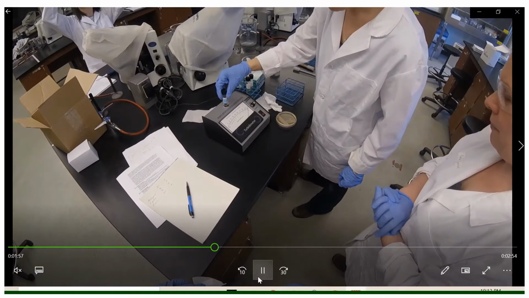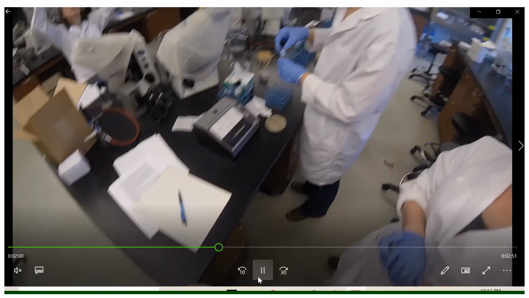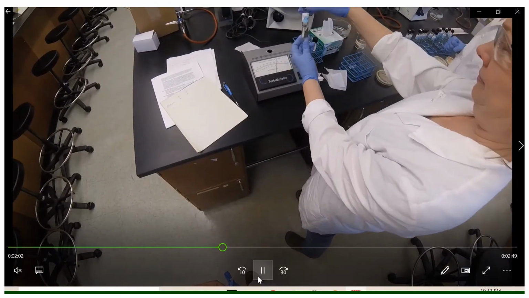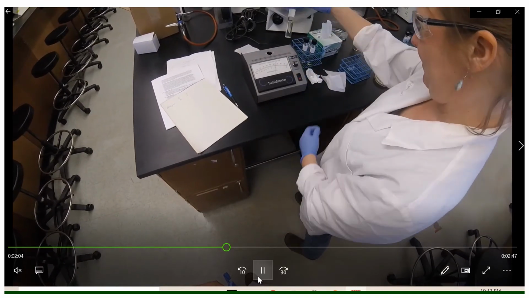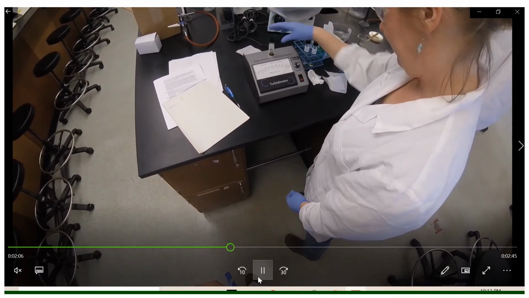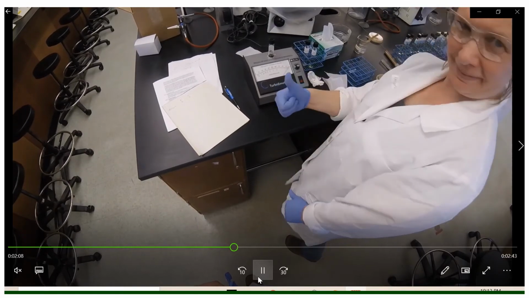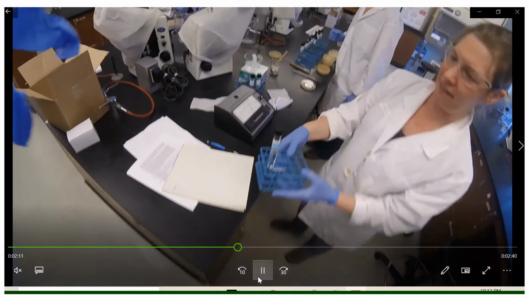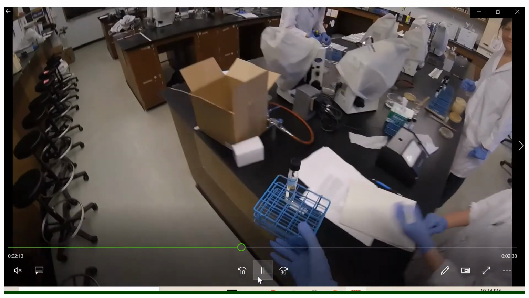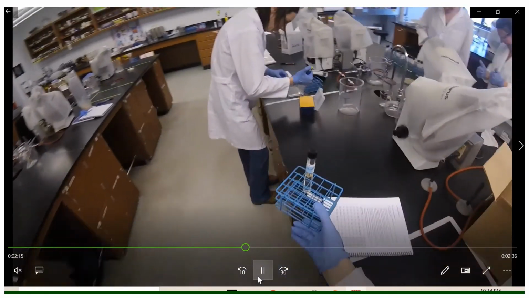So it looks like she's still at 100% transmittance, which means there's something wrong, and she needs to add more cells. So after some troubleshooting, Rachel was able to get it at 95% transmittance. After your tube is at 95% transmittance, you're ready to pipette.